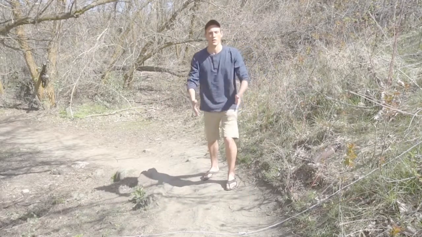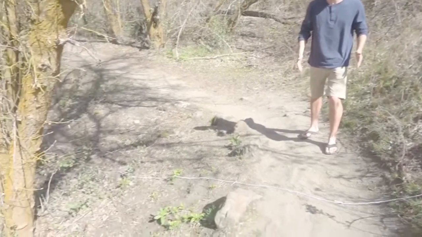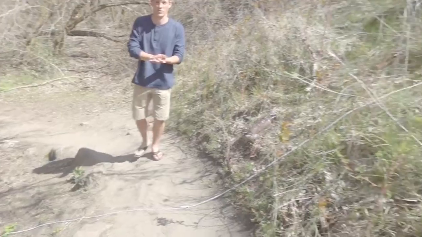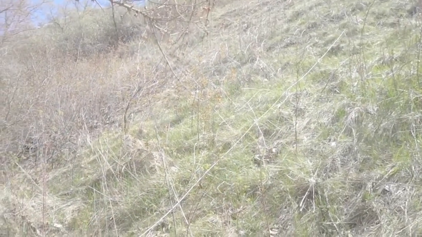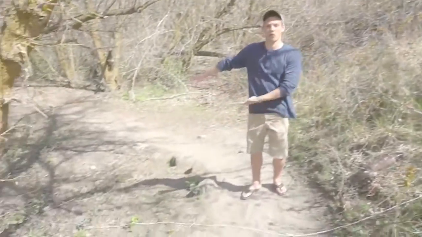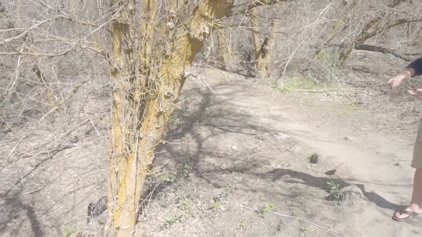Okay, so this is where I've set up my transect line. Here I'm using this trail as a halfway point, and what I'm looking at today is going to be plant diversity and abundance between this uphill area as it goes down into a lowland area that's closer to a water source.